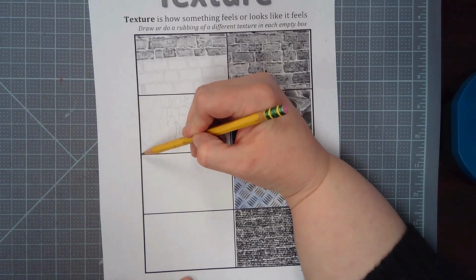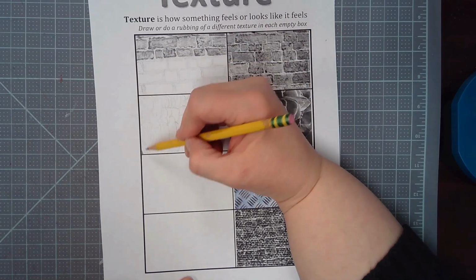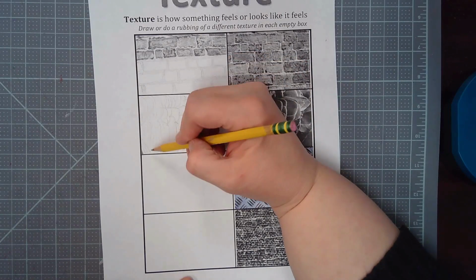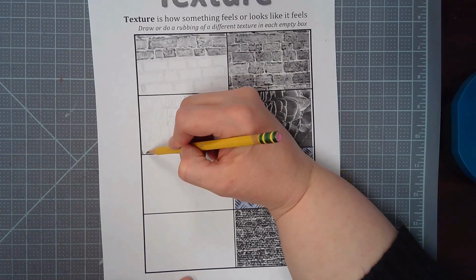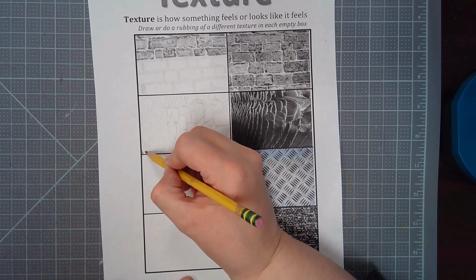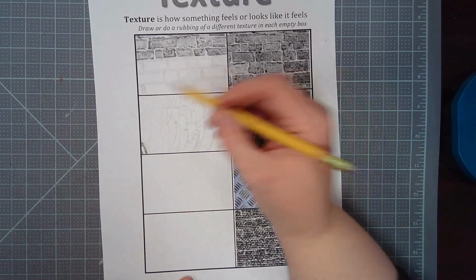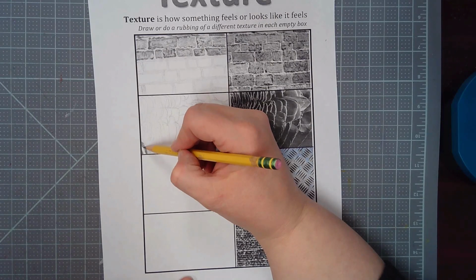So I have a darker corner here and a darker area behind it. So again, unless I'm noticing a texture, I want to work with circular shading here.